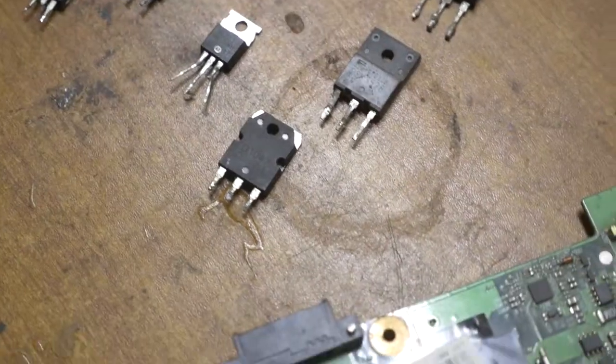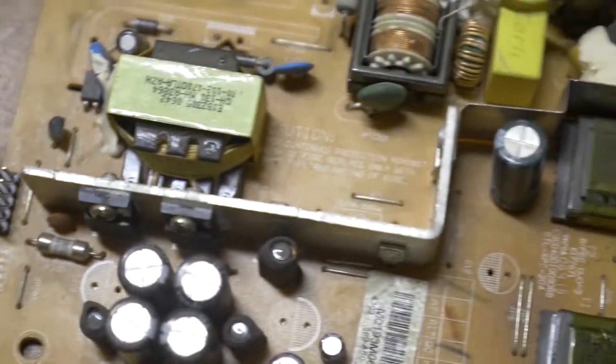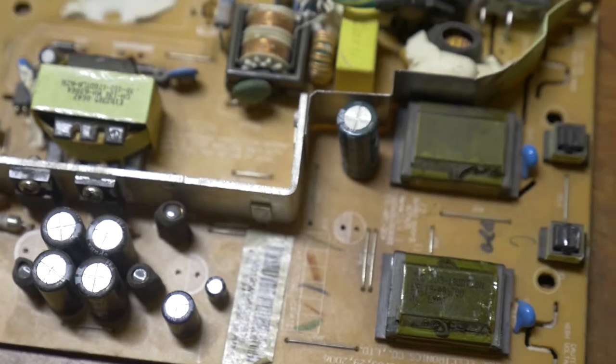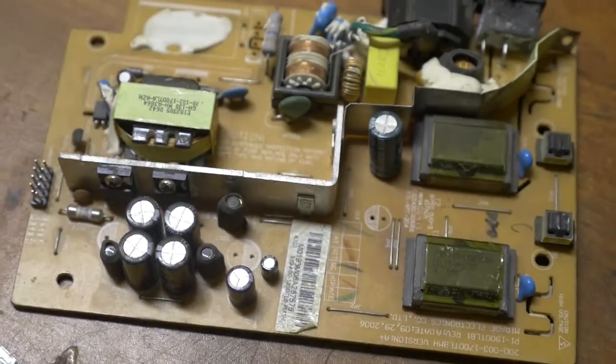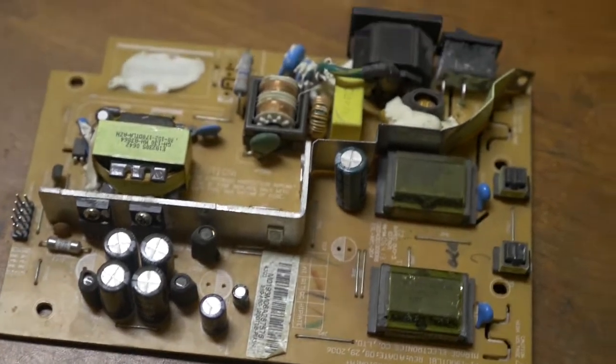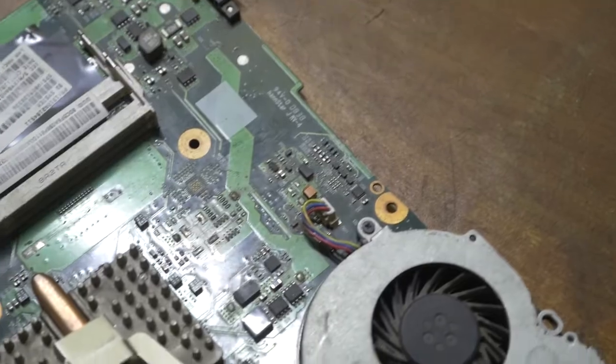MOSFETs are commonly used nowadays in power electronics, so they are power components. They are used, for example, in power supplies, especially the ones named switching mode power supply.